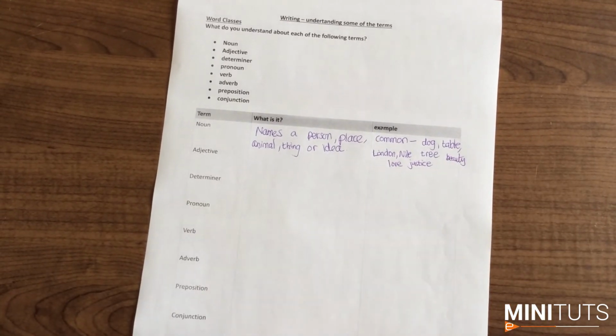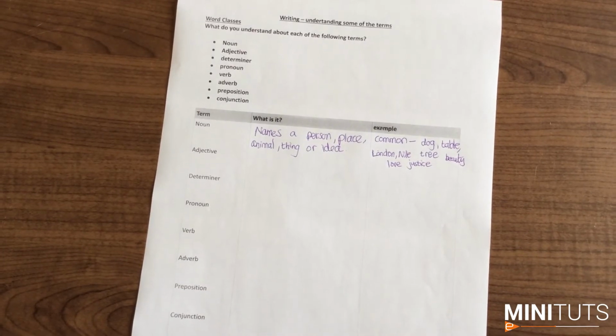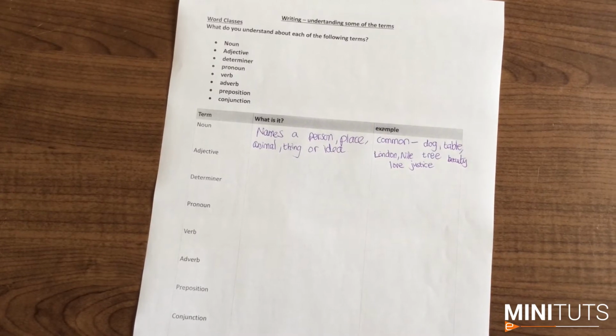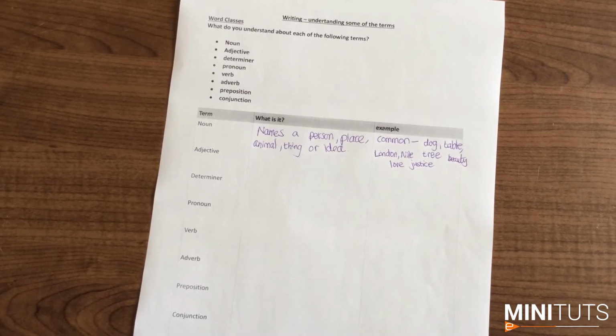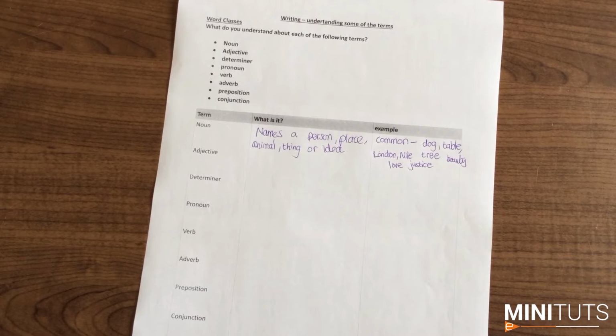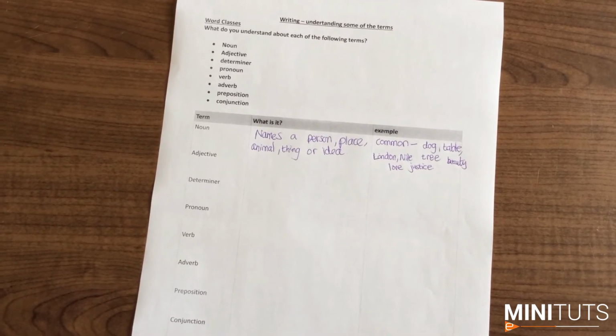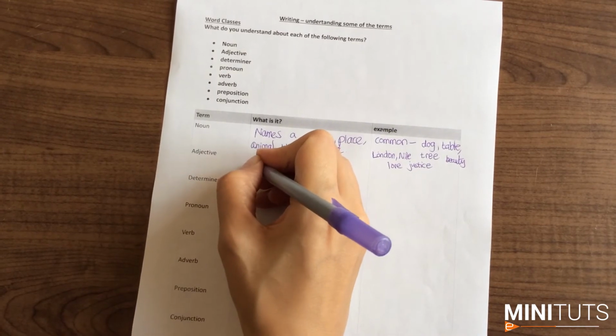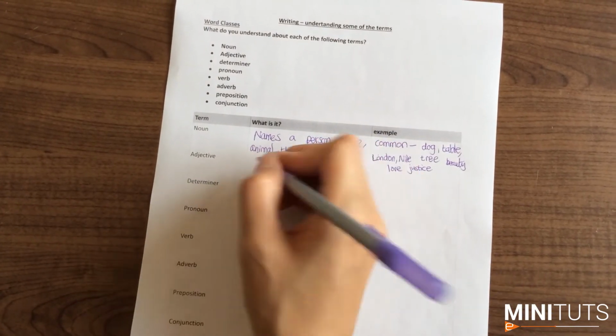Okay, so then adjective. Adjectives give information about a noun. They describe the noun. Okay, so for example, the scruffy dog. The word scruffy would be an adjective. So here, if you've said anything like a describing word, that would be acceptable.